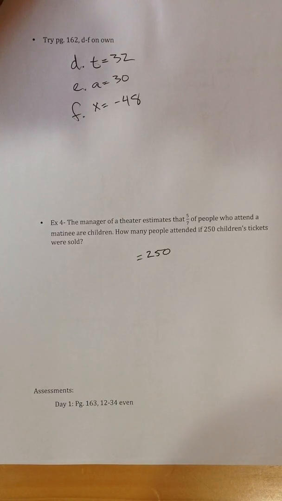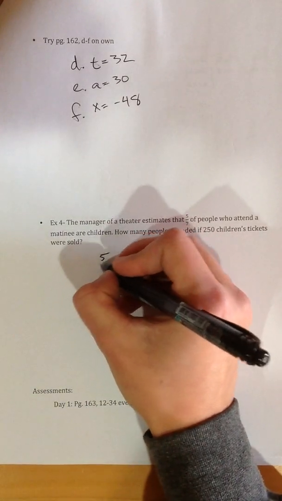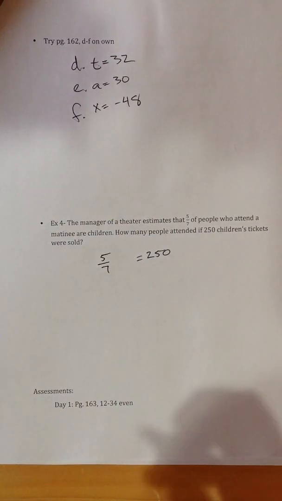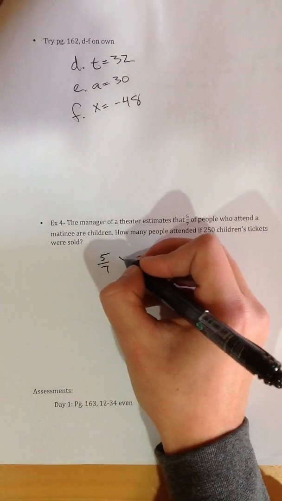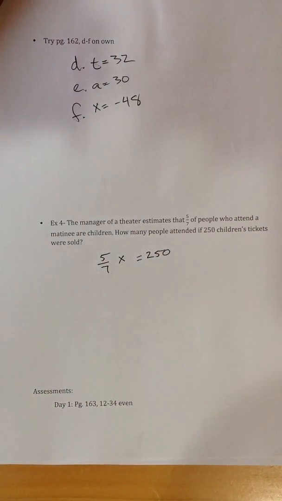So if I'm thinking 5/7 of people, basically what I'm going to do is multiply my total number of people times the 5/7, and that'll give me how many people is 5/7. So if I take 5/7 times however many people are there, which I don't actually know, that's where I put my variable, that'll give me my 250 children's tickets that are sold.